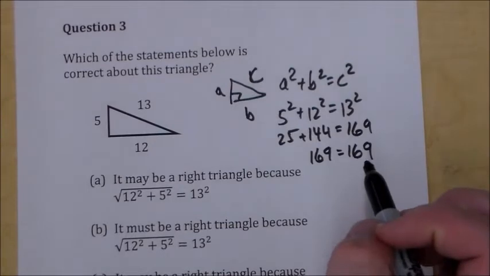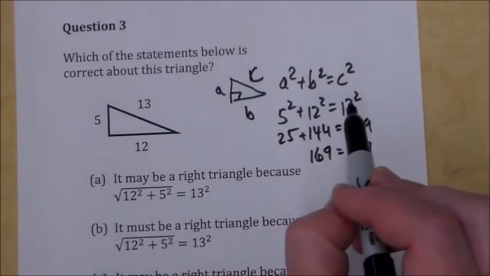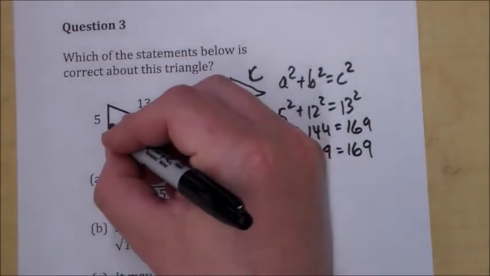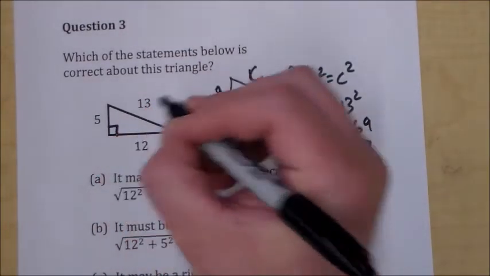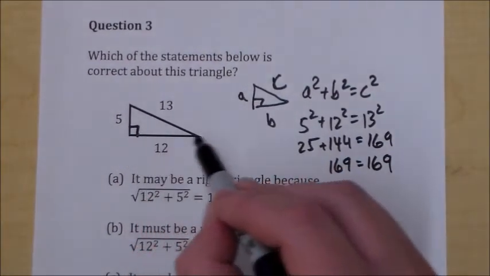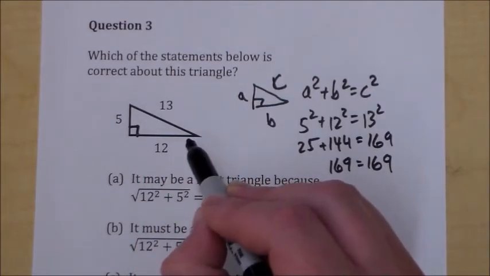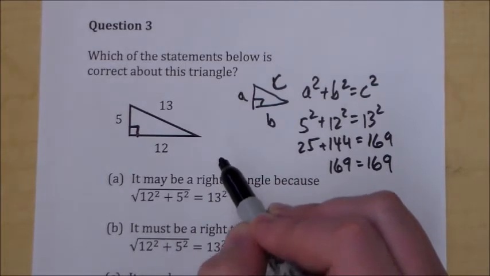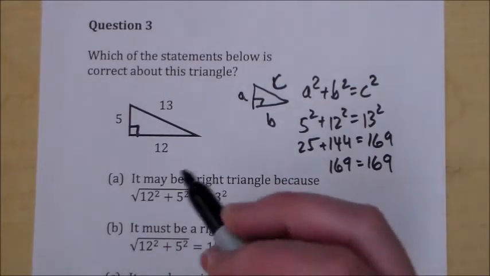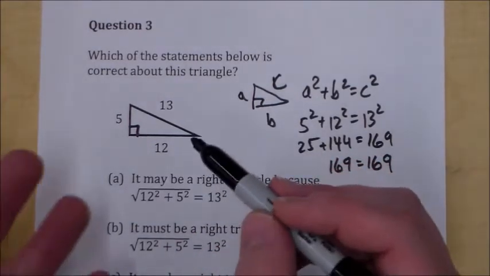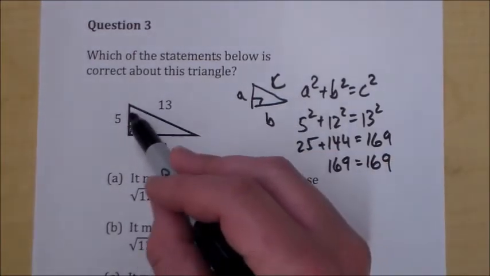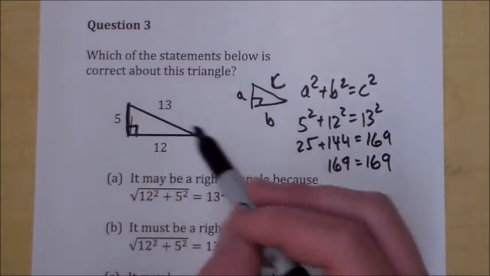And the point here is if it works, if a squared plus b squared equals c squared, it has to be a right triangle. Think about it. If you have sticks that are this length and you were trying to decide what triangle to make, you could only make a right triangle. It is so important that you could only make a right triangle, and you can see why that is so. Where else are you going to put this little stick that's 5?